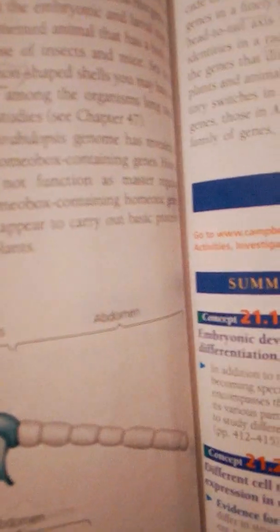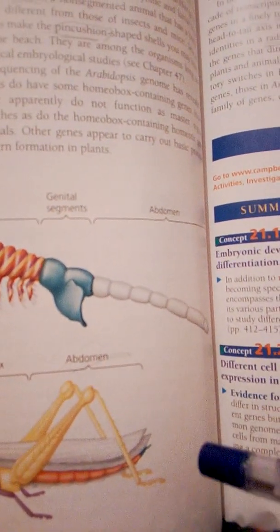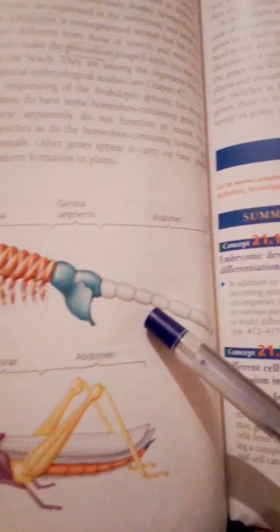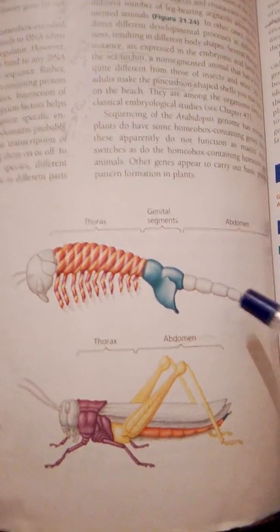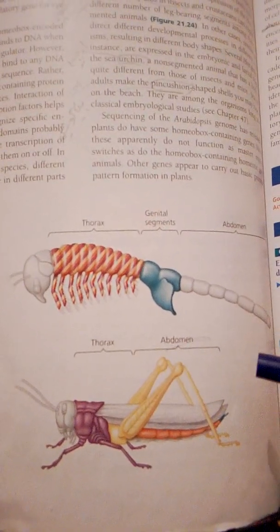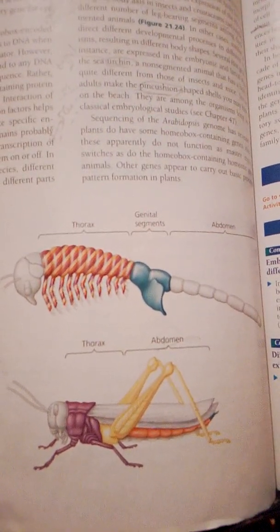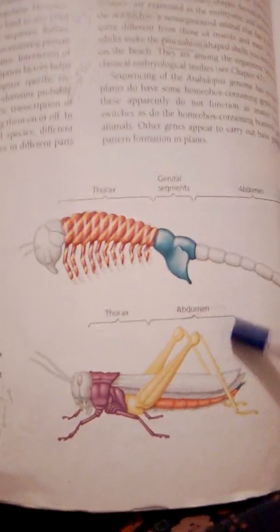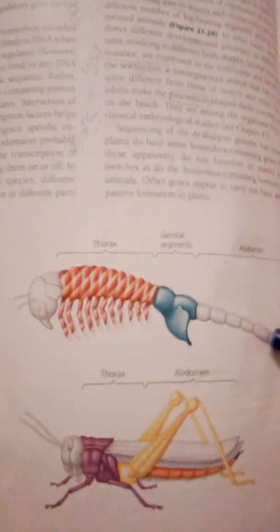Notice here the brine shrimp, a crustacean, at the top, and the grasshopper, an insect. Shown here are regions of the adult body color-coded for expression of the Hox genes that determine formation of particular body parts during embryonic development. Notice the thorax and abdomen genetic segments.